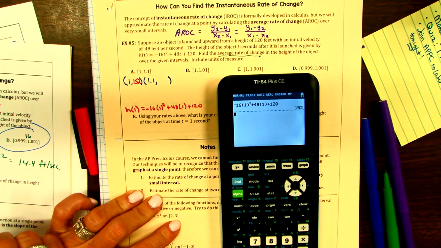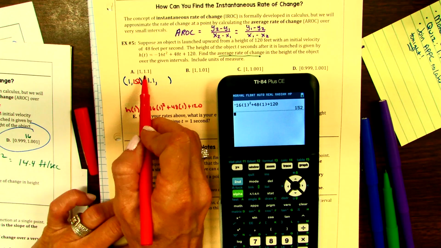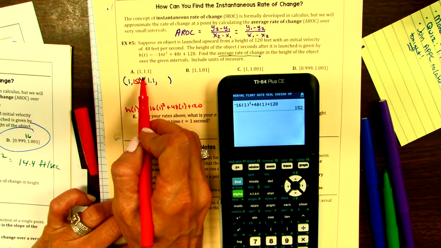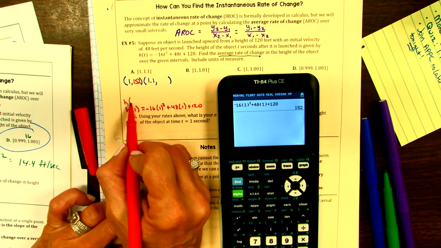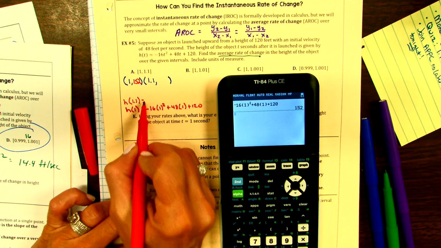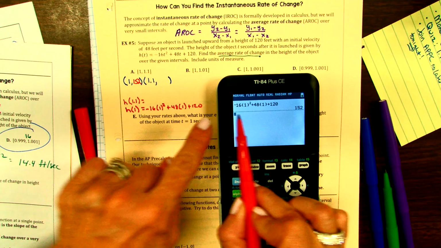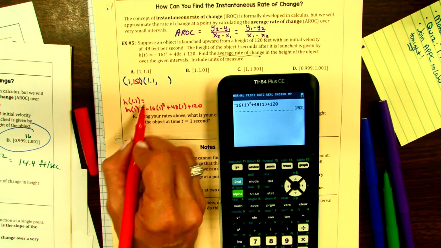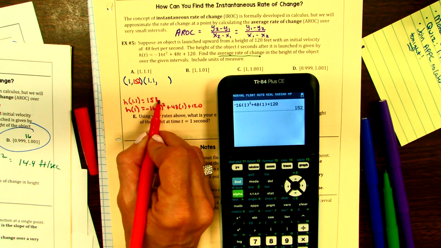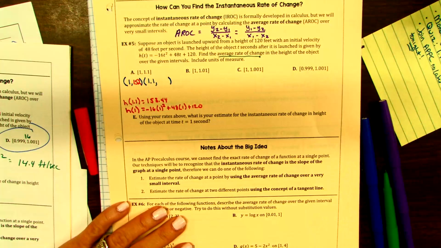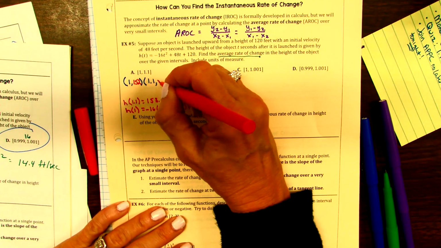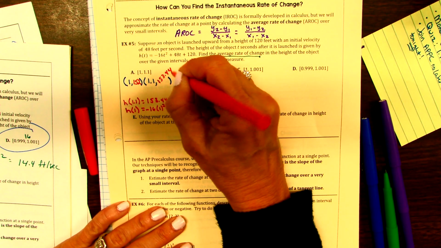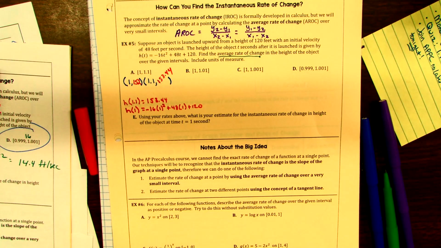Okay, now we technically have to do the same thing for 1.1, okay? I did the work for you. Let's not waste time. I think we all know how to do the same exact thing, but instead of a 1, we would put a 1.1. This is the answer you will get, 153.44. Again, I didn't leave myself enough room. I'm going to write this down, 153.44. Okay, so to do the AROC, you need 2 points, right? Now we have the 2 points.